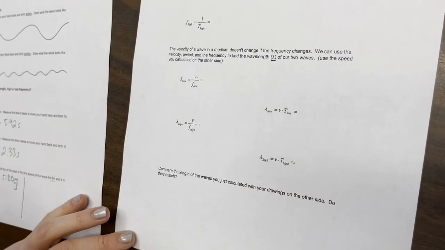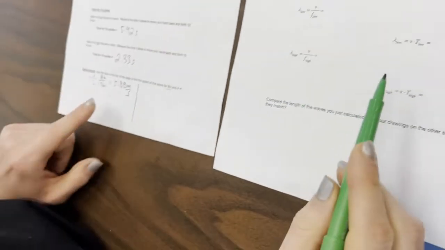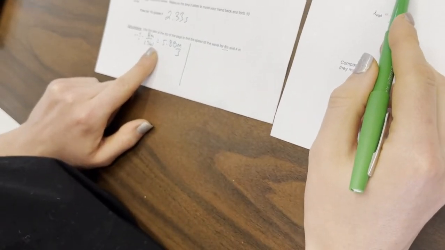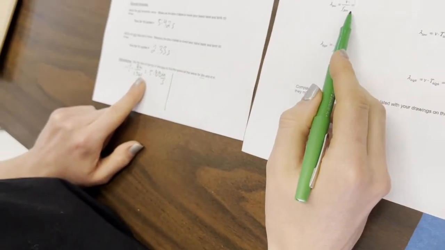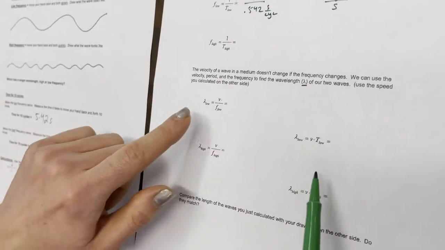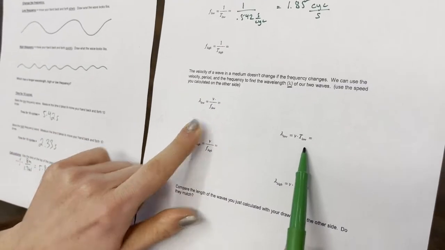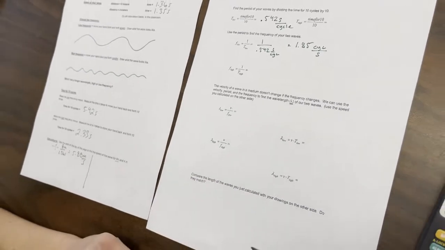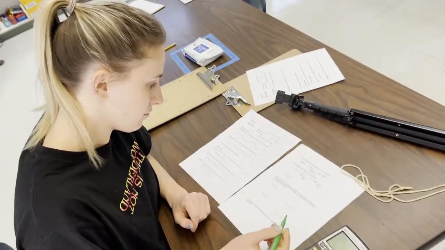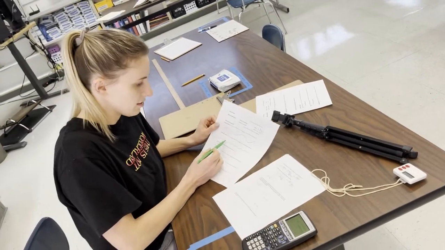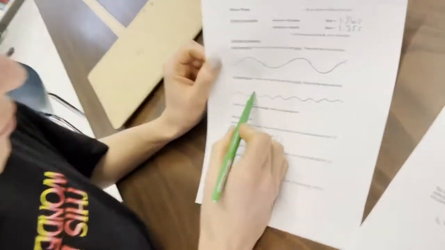Use the speed you calculated on the other side. Okay, so here's our speed. We're going to do our low frequency one. No, that's the 8 meters. We'll use that. 8 meters, 5.88. Oh, I see. So it wants low for 8 and low for 4, high for 8, high for 4? Is that the idea? Yeah. What we're trying to find out is how long each wave was. Remember, if you moved your hand fast, there were a bunch of them close together. So we're trying to figure out from here to here.